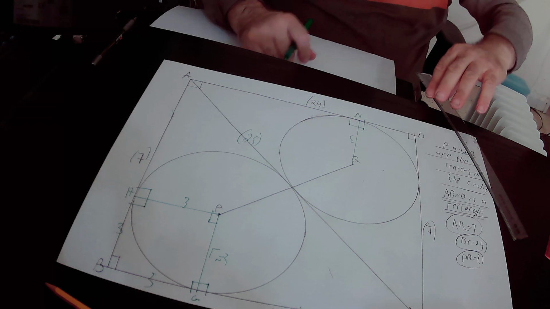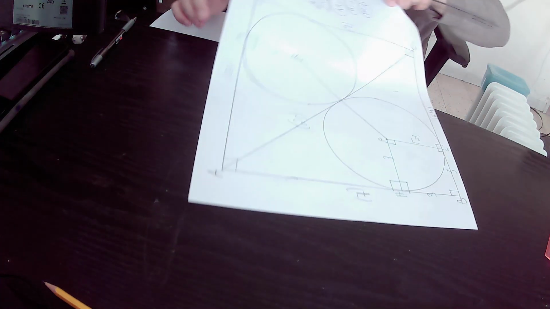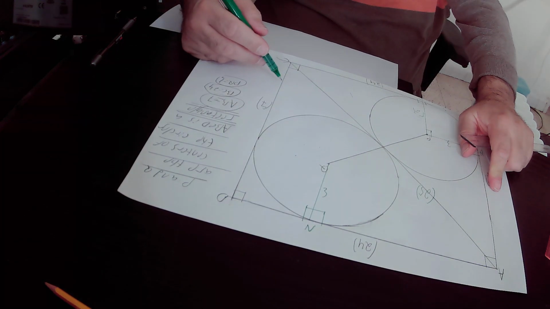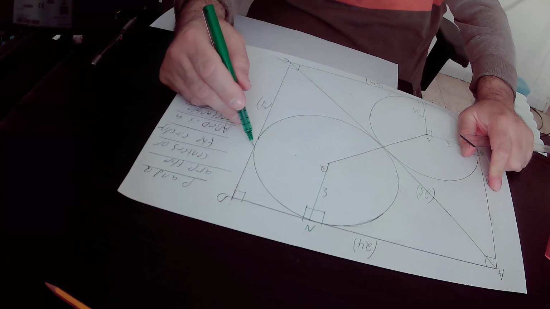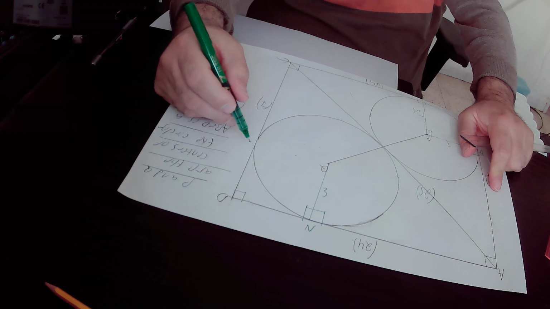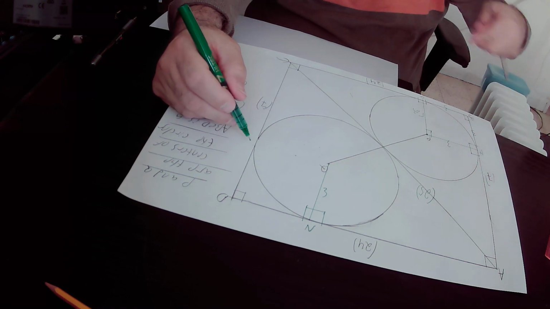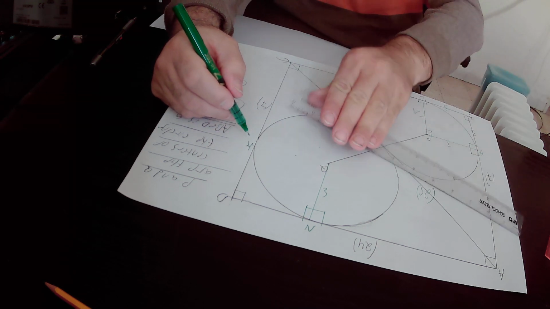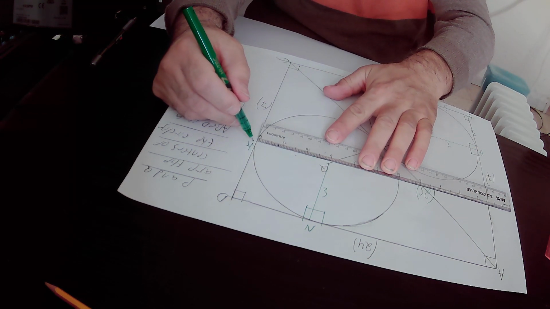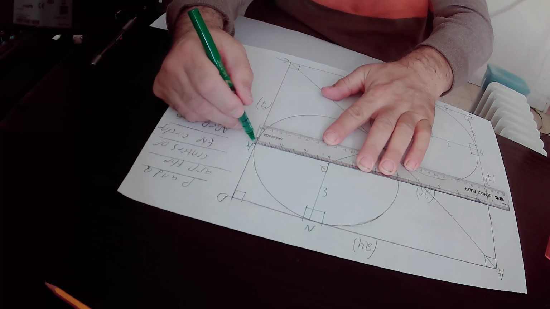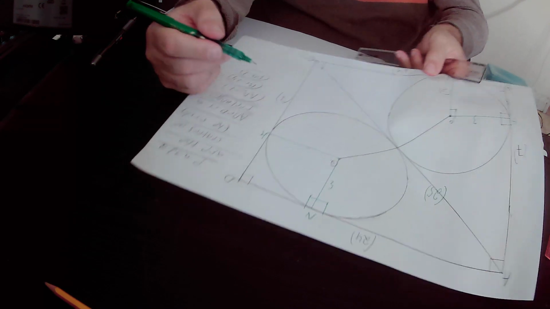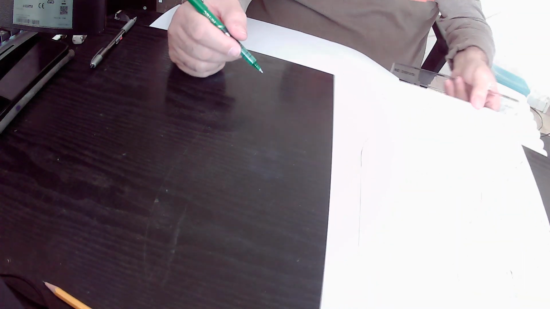We define the point of tangency of tangent DC with this circle. This point is point K. We join points Q and K together by a straight line. QK is the radius of this circle, that is equal to 3 units.